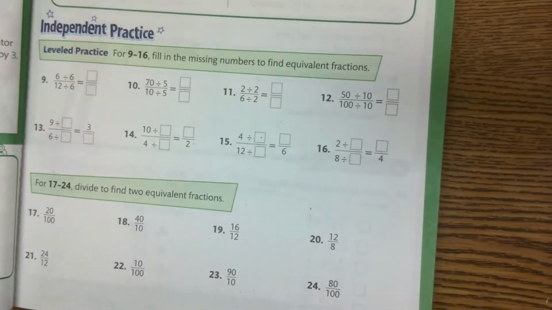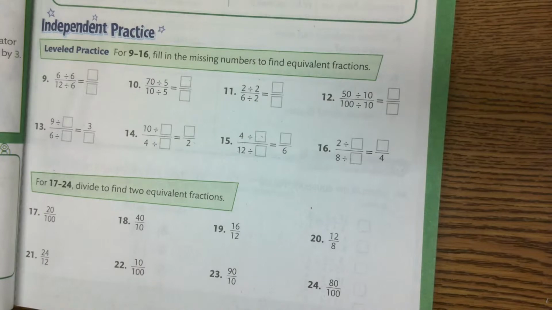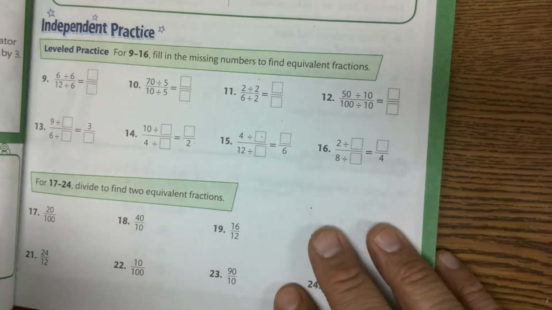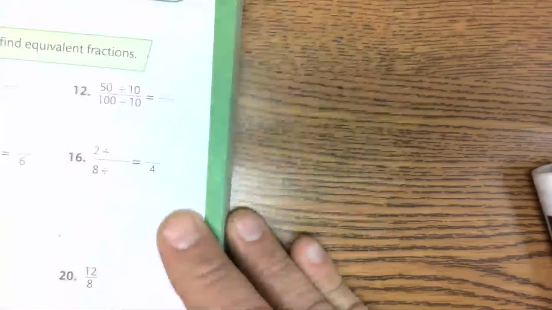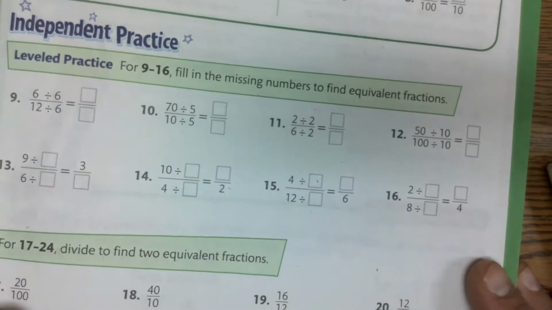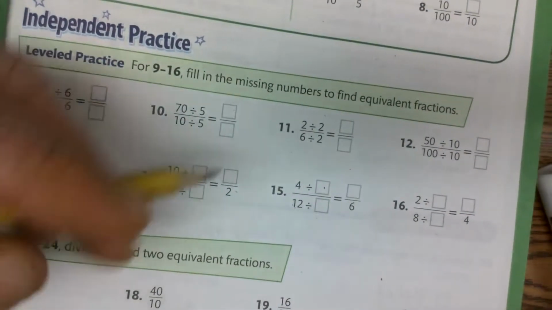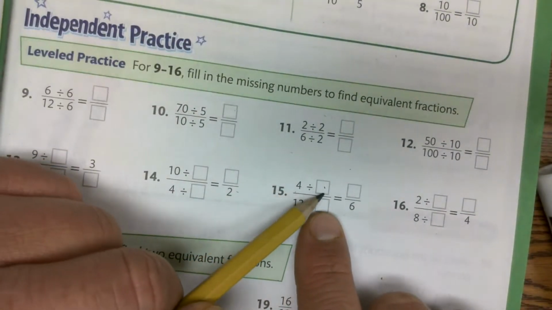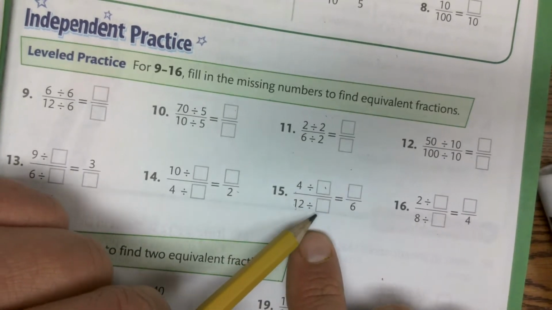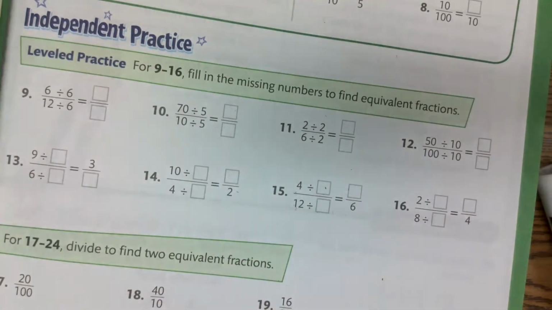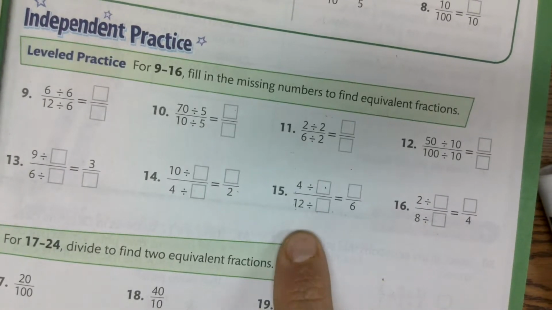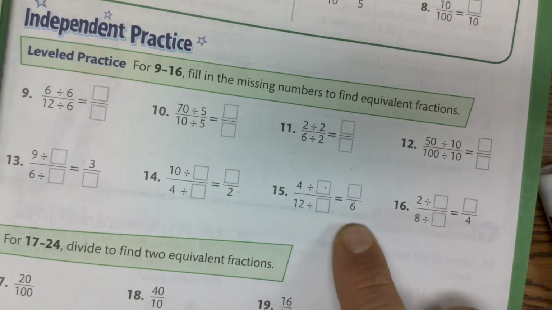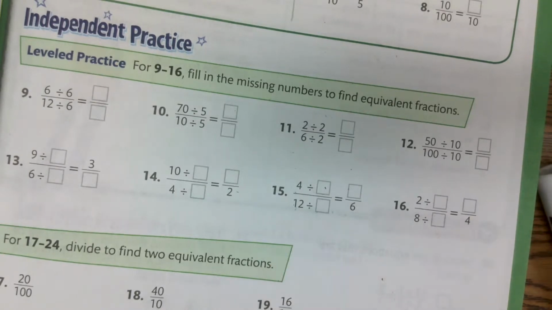Let's do another problem that's down here that may have been a little hard. Oh, look at number 15. Number 15. 4 divided by something is blank. 12 divided by blank is 6. 12 divided by 6 is... I'm talking to myself, so it makes it kind of hard to do. 12 divided by something is 6. Or what number times 6 is 12?